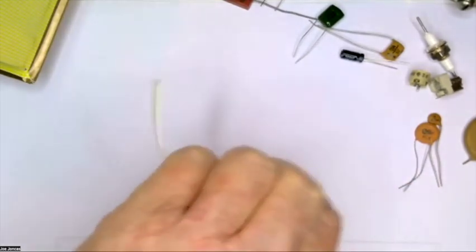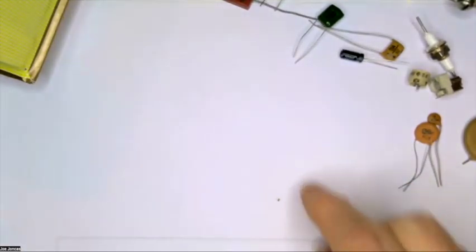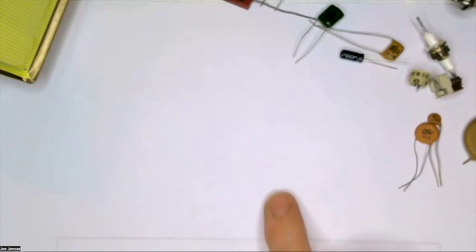And when I have to do it, I have to do that. But there it is. That's what's inside of your handy talkie, your little handheld radio. Most of the parts are that kind of size.